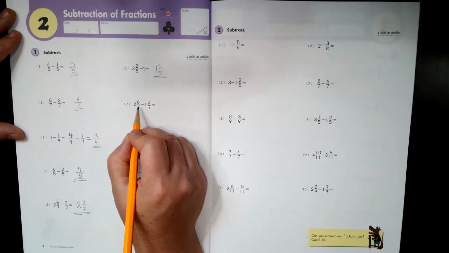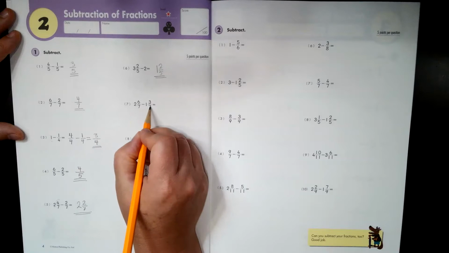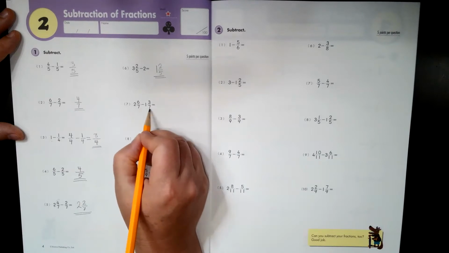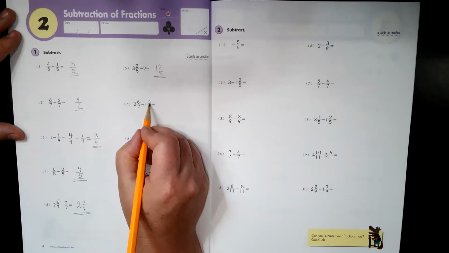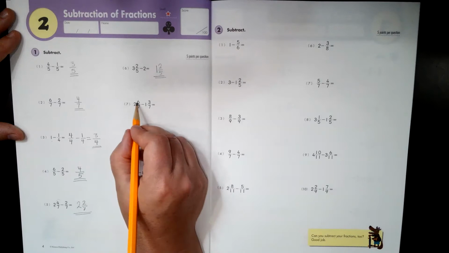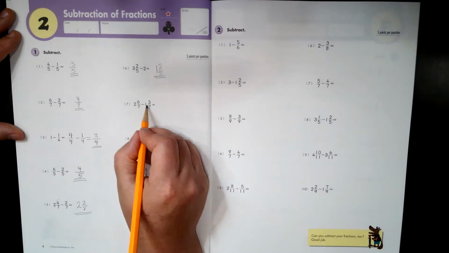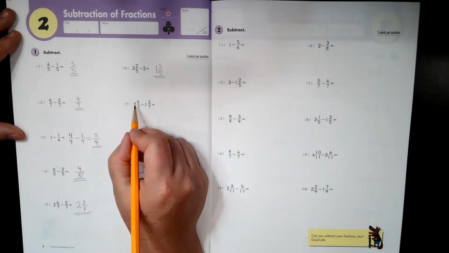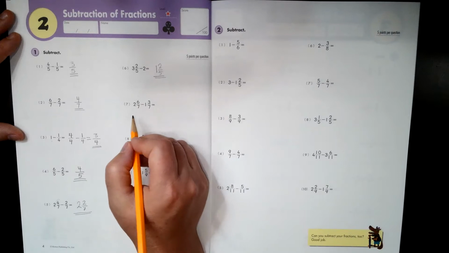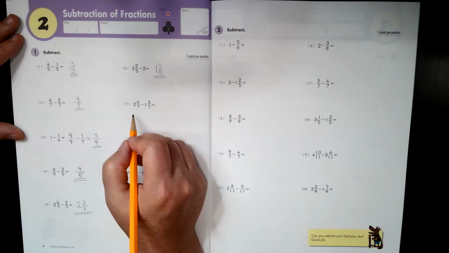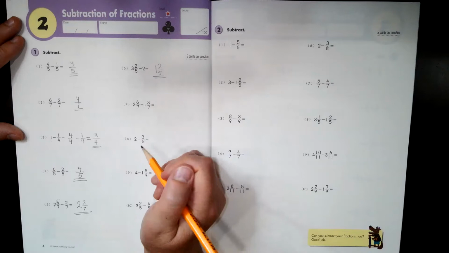We have the whole number and we have the fraction part. The denominators are the same. We don't have to worry about that. On this side, this 3 is smaller than the 6, and the 1 is smaller than the 2. So we don't have to worry about converting our fractions into improper fractions or anything like that.